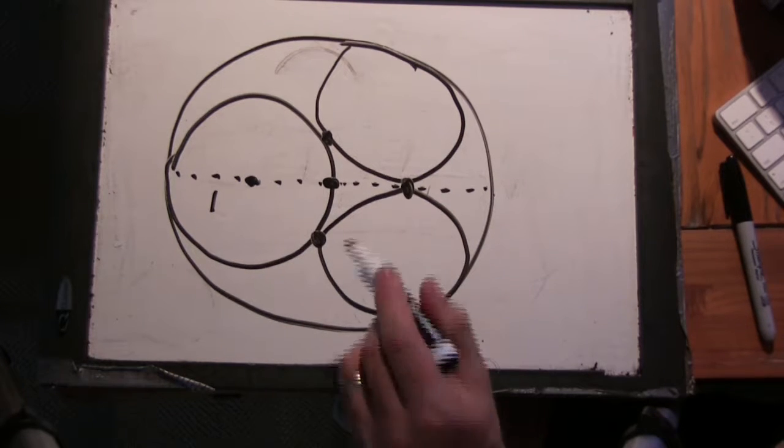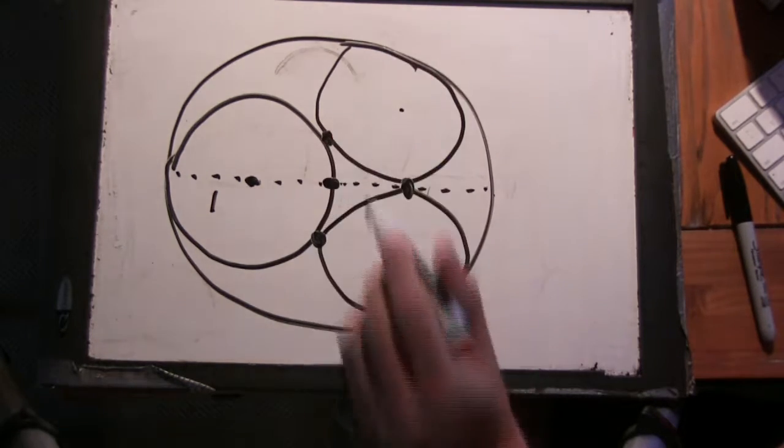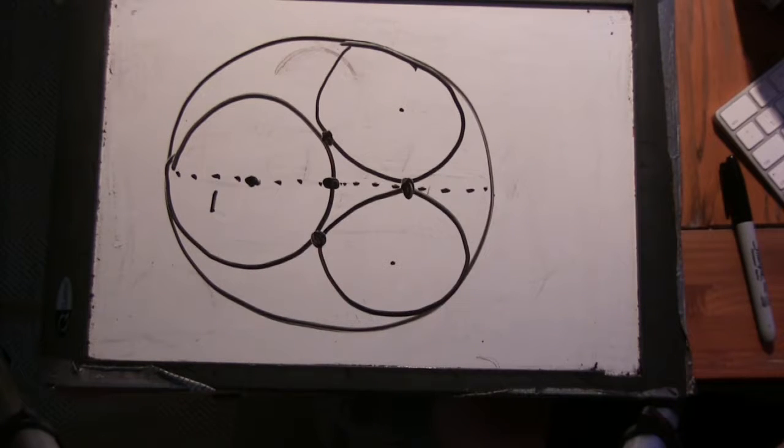And the challenge was to find the radius of these two smaller circles, which are told they're congruent. Okay. So this was a problem on your homework.